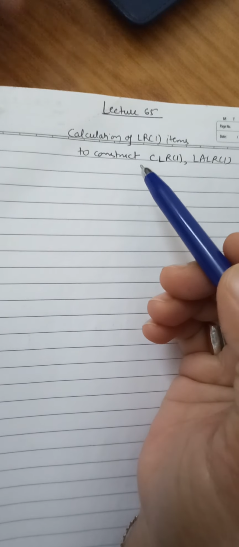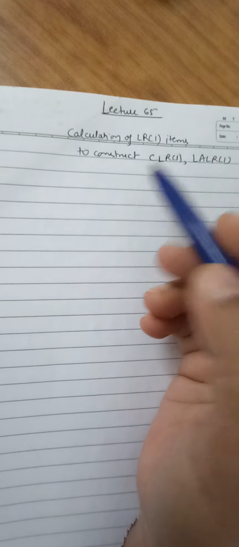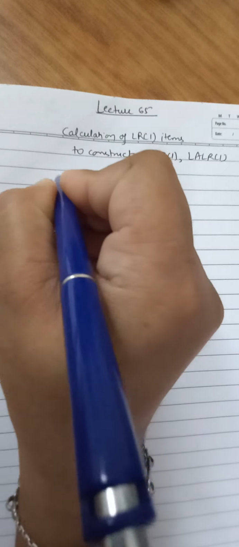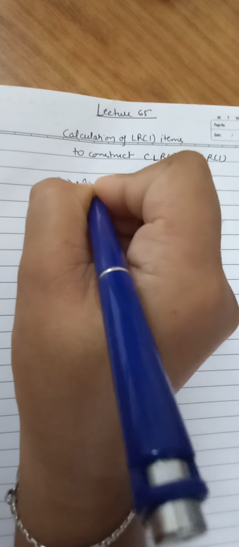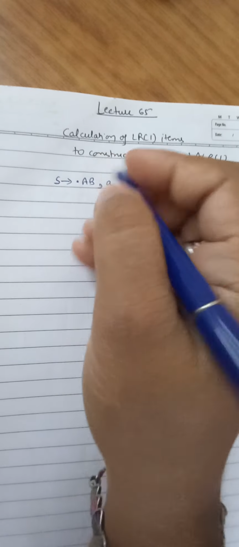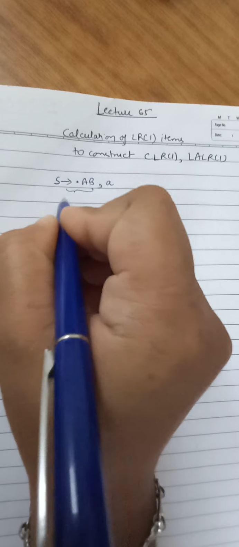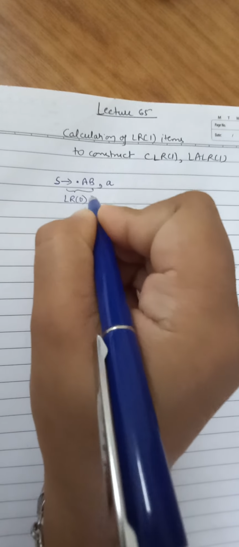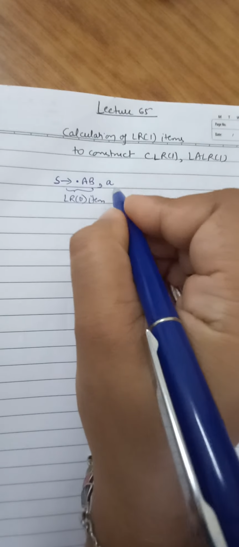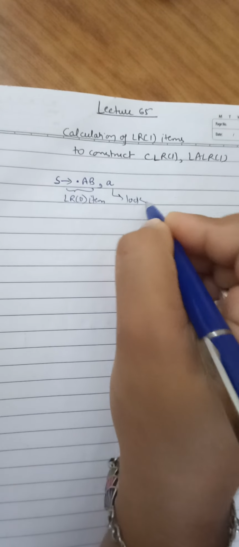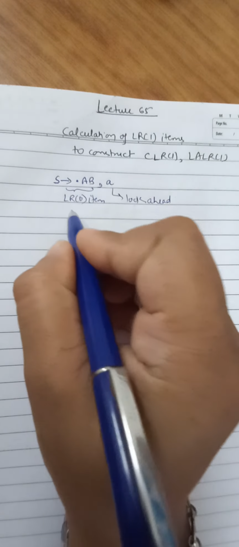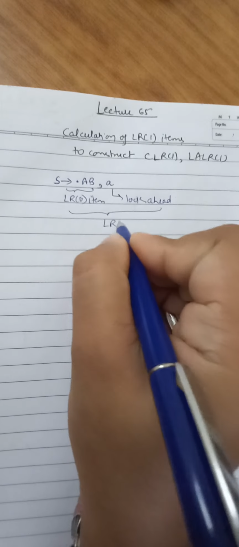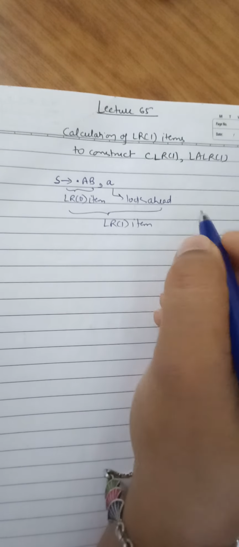Today we are calculating LR1 items to construct CLR1 and LALR1 parsers. Simply, we can say S → .AB, a. This is the LR0 item, and a is the lookahead symbol. So this is called an LR1 item.